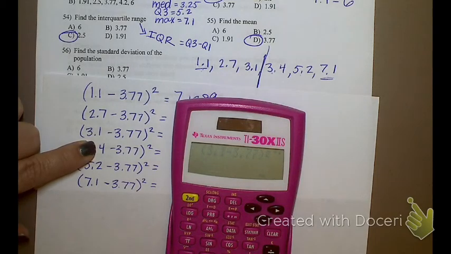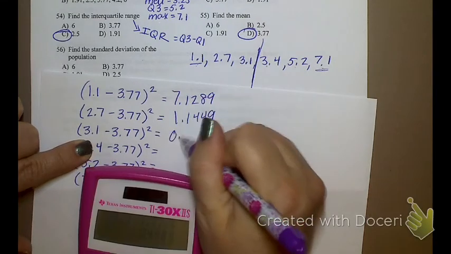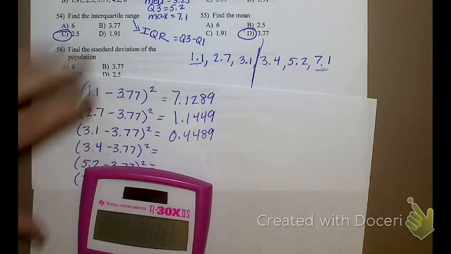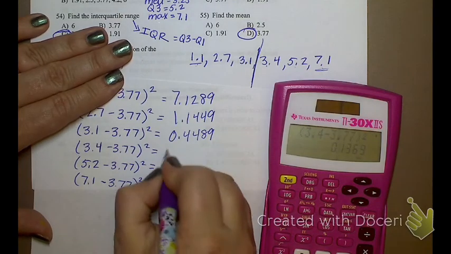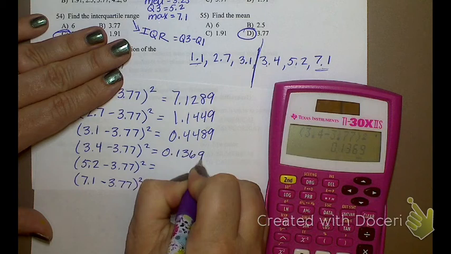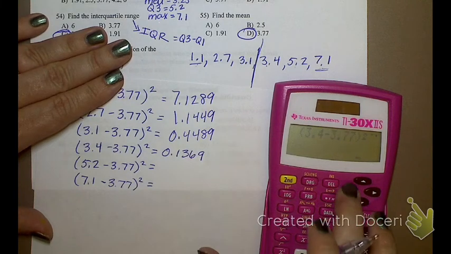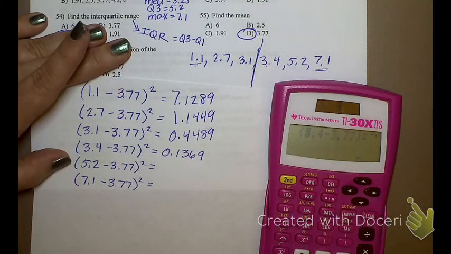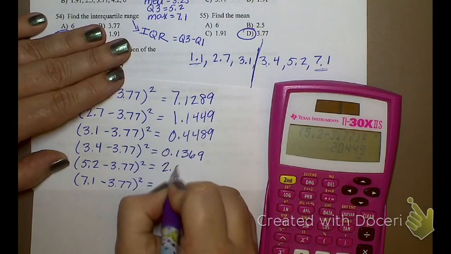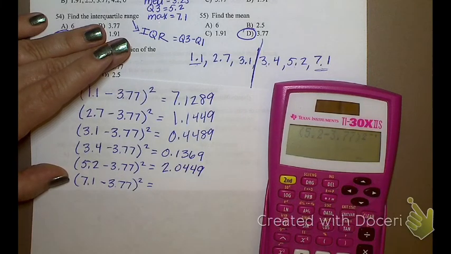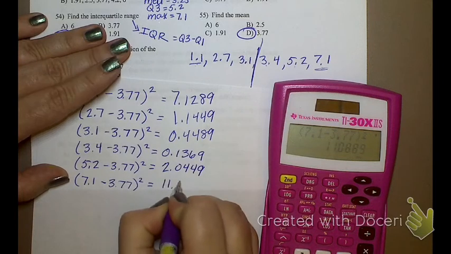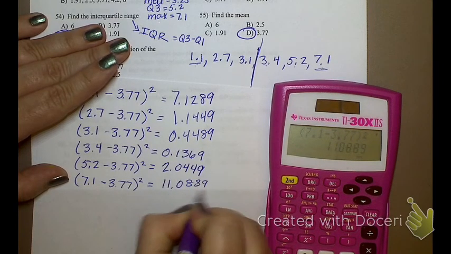I get 0.4489. Change the 3.1 to a 3.4. 0.1369. Change 3.4 to 5.2. 2.0449, and change 5.2 to 7.1, and I get 11.0889.